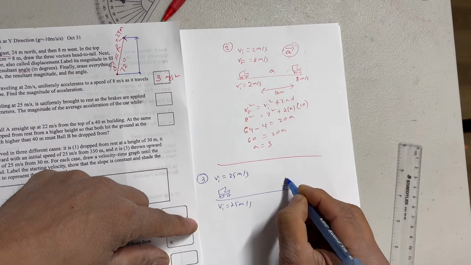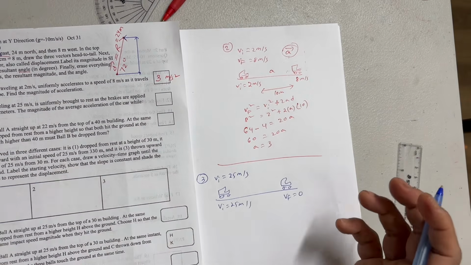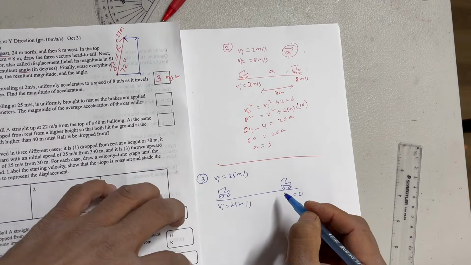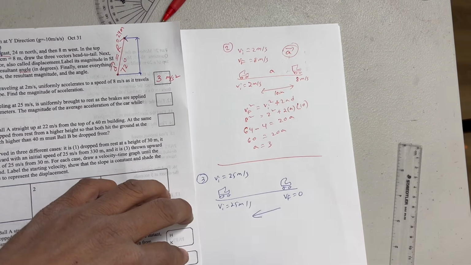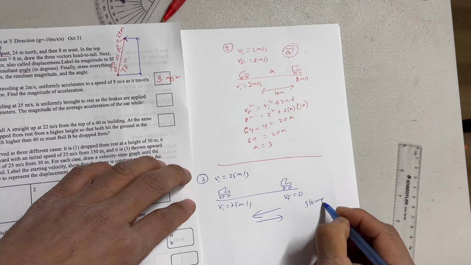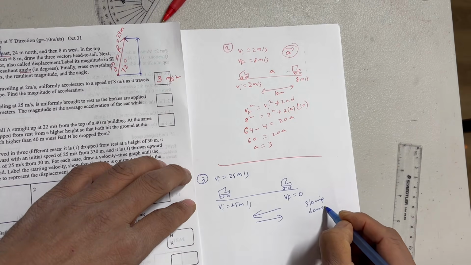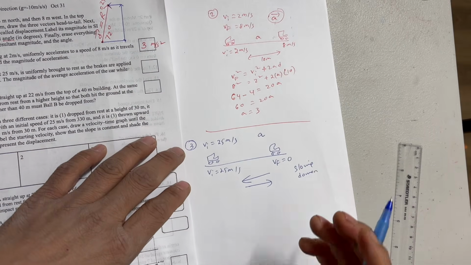Final velocity is... always use the picture if you want to understand the problem 100%. So acceleration must be in this direction. Velocity is this direction, acceleration is this direction, and the object is slowing down. An object cannot slow down without acceleration. In this case, it's deceleration.